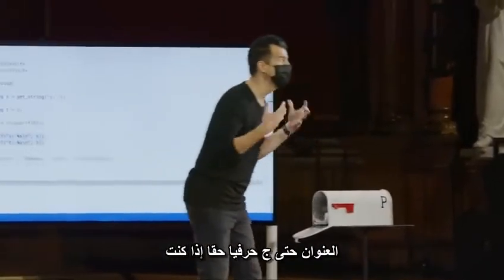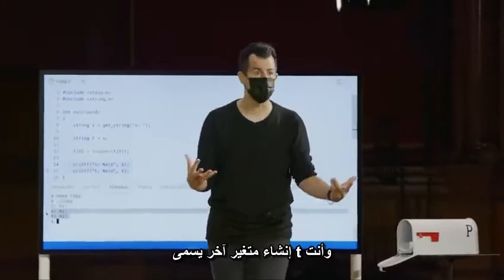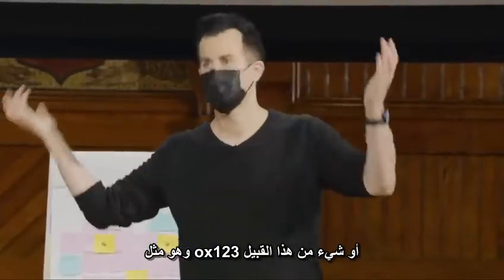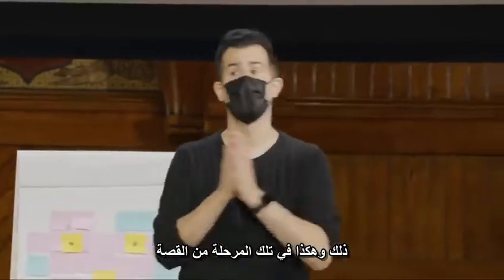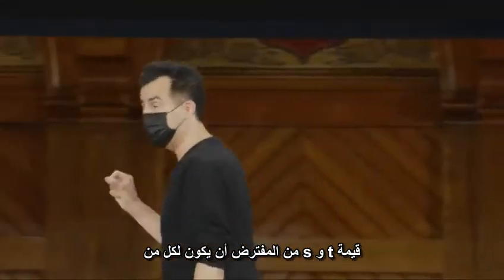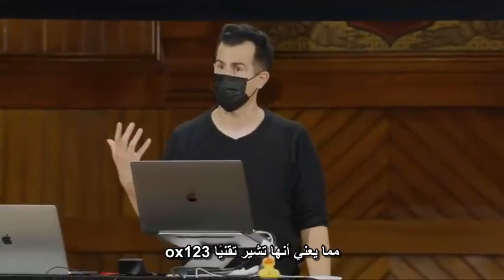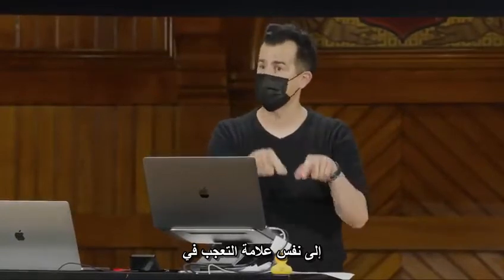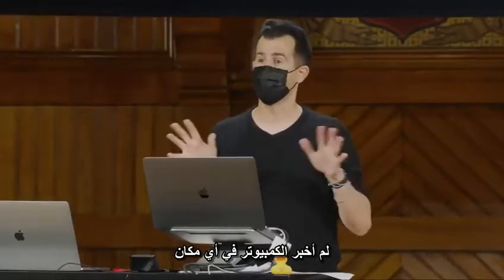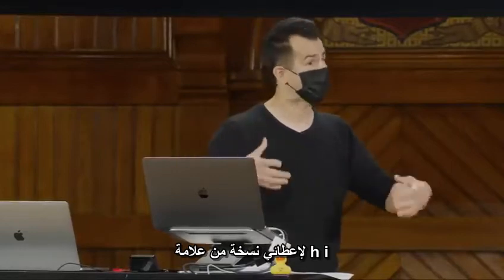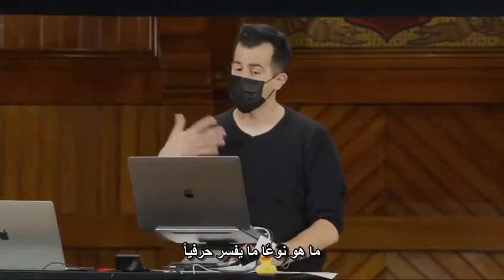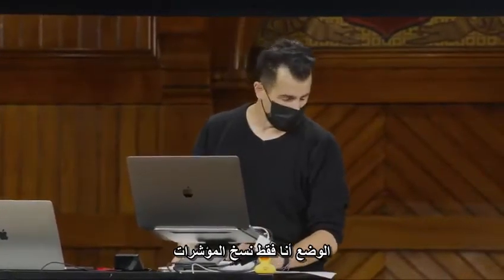So C is really literal. If you create another variable called t and you assign it the value of s, you are literally assigning it the value in s, which is like 0x123 or something like that. And so at that point in the story, both s and t presumably have a value of 0x123, which means they technically point to the same hi exclamation point in memory. Nowhere did I tell the computer to give me a copy of hi exclamation point per se. I literally said just copy s. So here's where an understanding of what s literally is kind of explains the situation. I'm only copying the pointers.